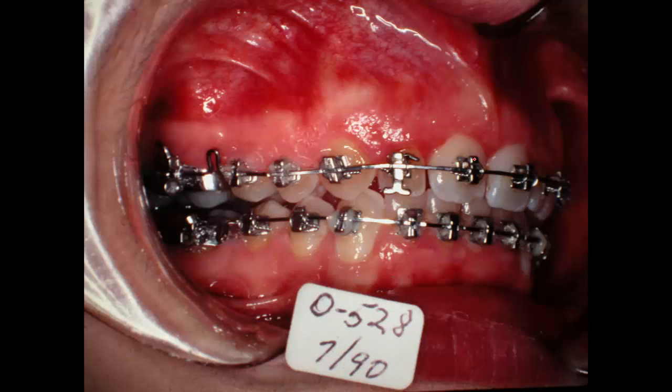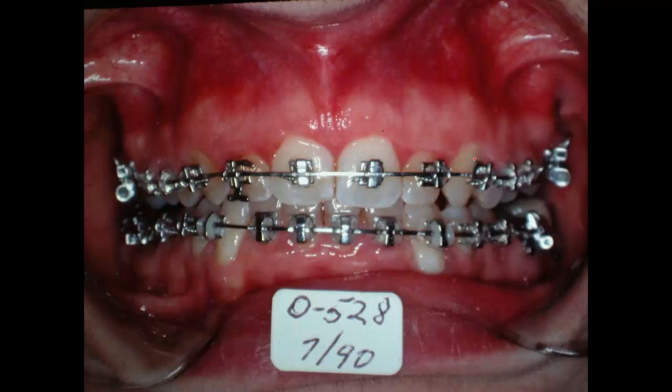Now, this is a little later. We've opened the bite. I think I jumped one there, and we've got it leveled out now. We've got rectangular wire in there, so we're torquing these teeth out pretty good, and we'll get them torqued out. We'll get this into class 1 during the treatment and everything.